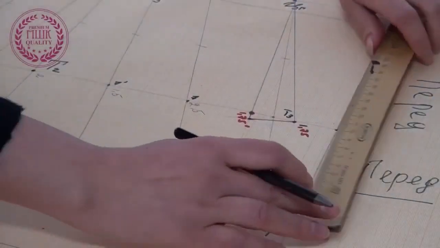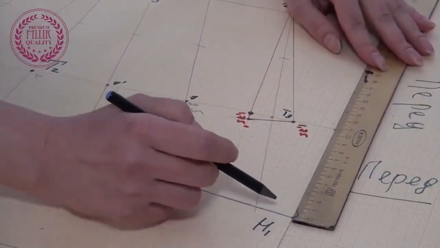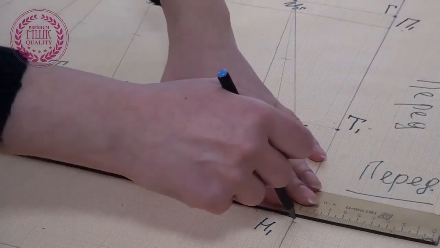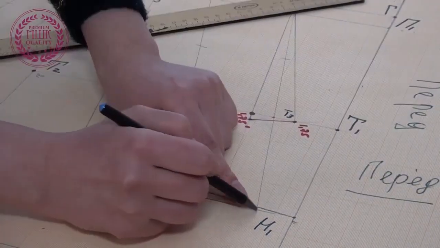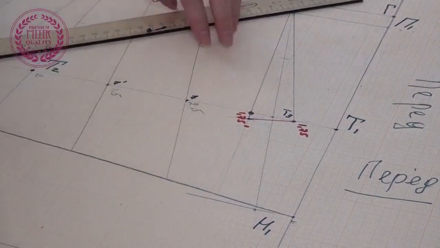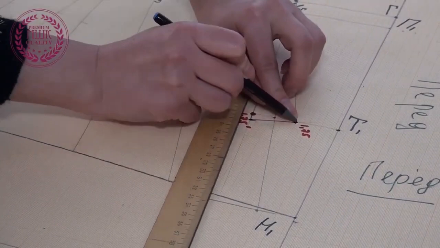Now from point T1 down, I measure 11 centimeters and draw a horizontal line. This is a reference line. 11 centimeters is a constant. This line crosses the line of the first seam at this point. I connect this point with the point 1.75 with a line.